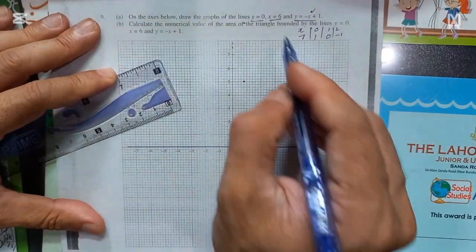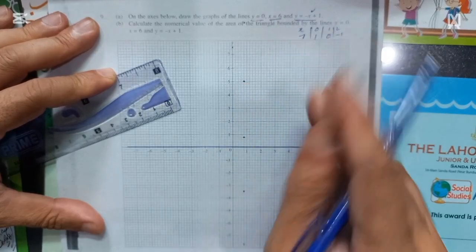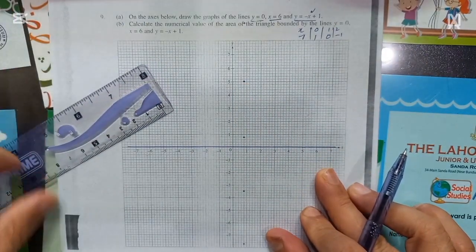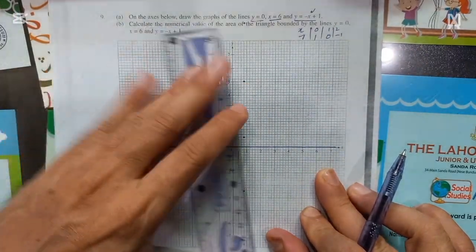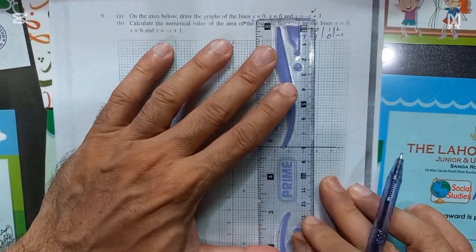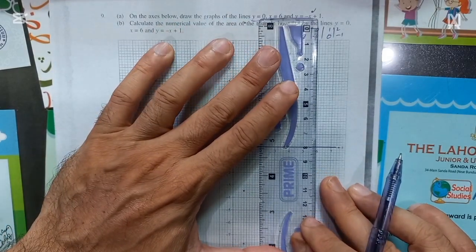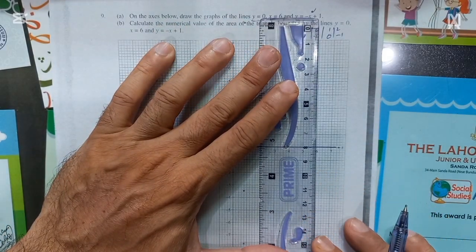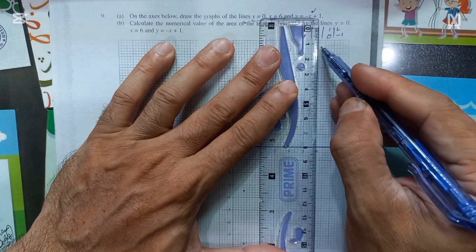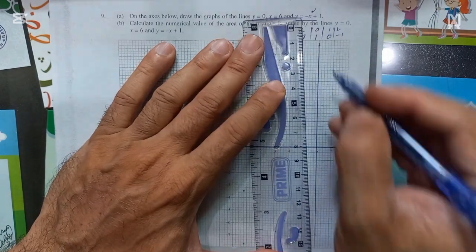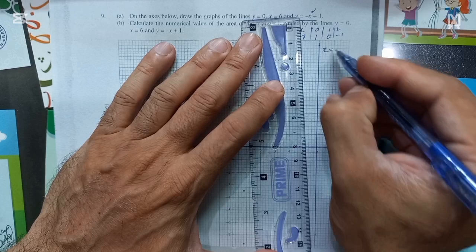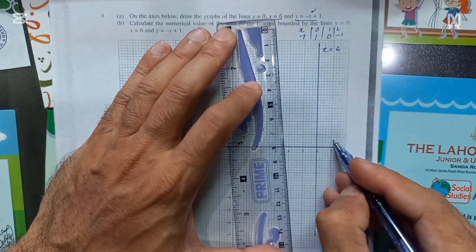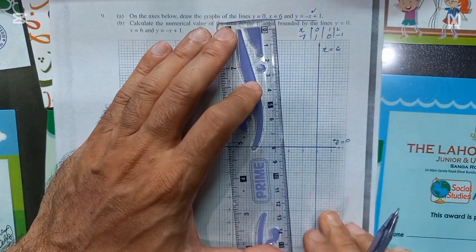The second line is x is equal to 6. X is equal to 6 will be the line parallel to the y-axis. So this is the line x is equal to 6. This is the line y is equal to 0.